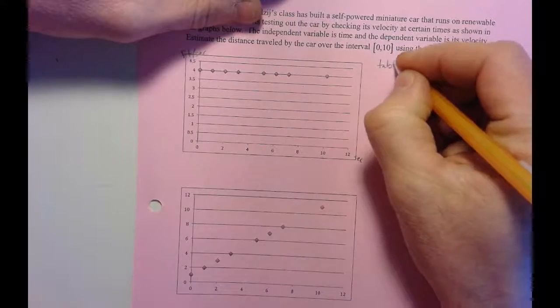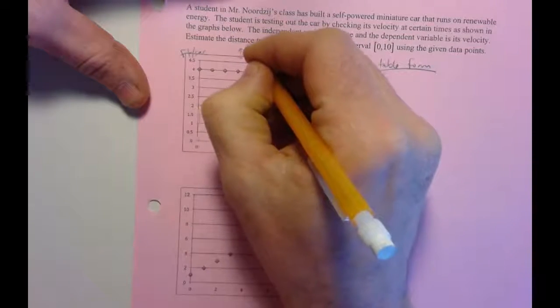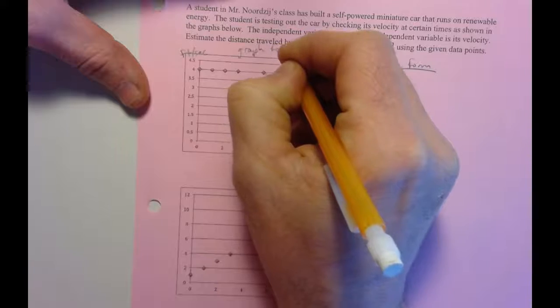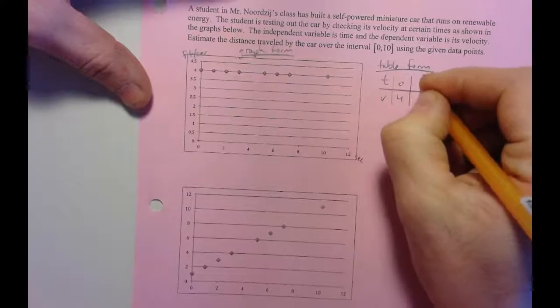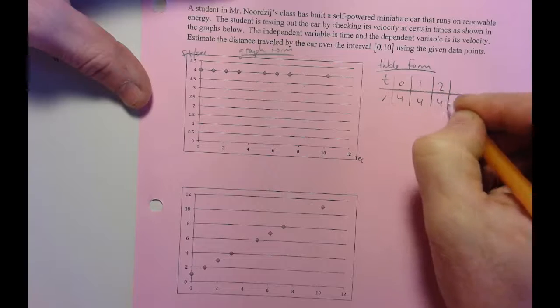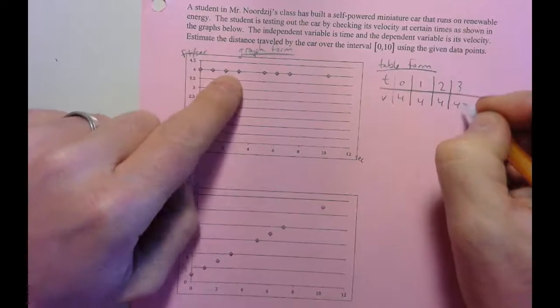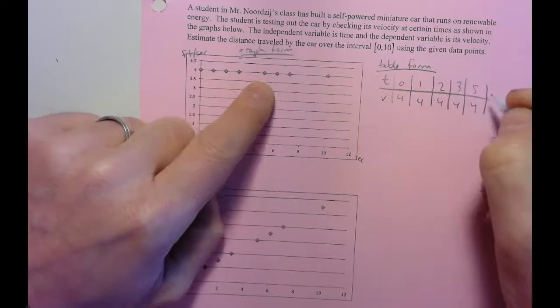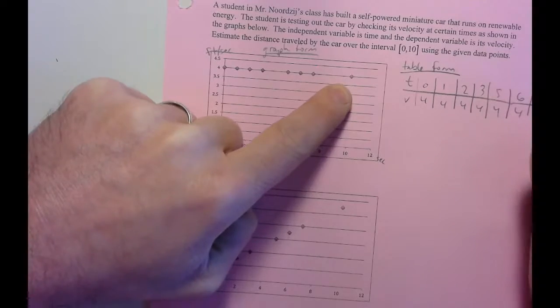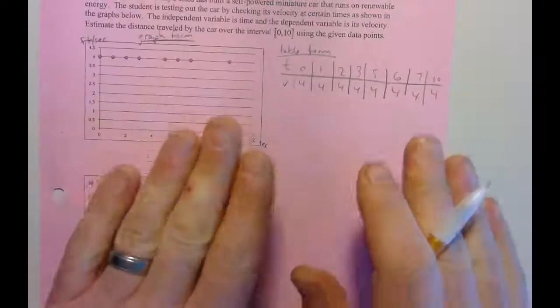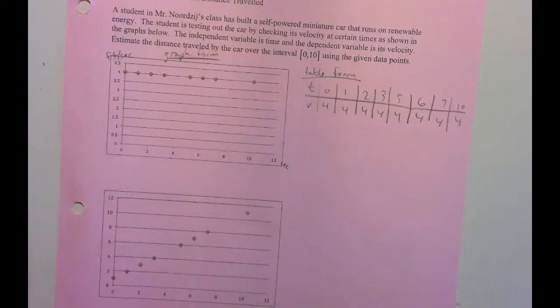If this was in table form, not that you need to write this in table form, I'm just saying this is in graph form. If it was in table form, you'd have a time and a velocity, and then all your information. So 0 was at 4, 1 was at 4, 2 was at 4, 3 was at 4, 5 was at 4, 6 was at 4, 7 was at 4, and 10 was at 4. Okay, so this is how it would look. Some problems will give you graph form, some will give you table form, and it's really the same thing. They're two different ways to represent the same thing.